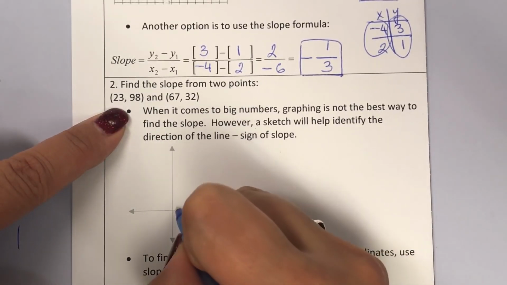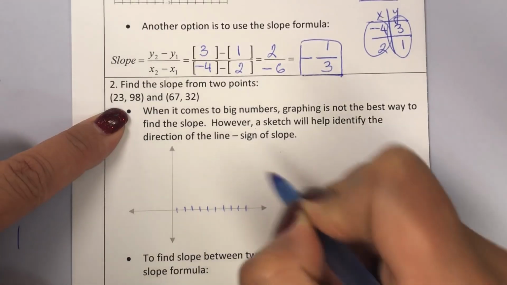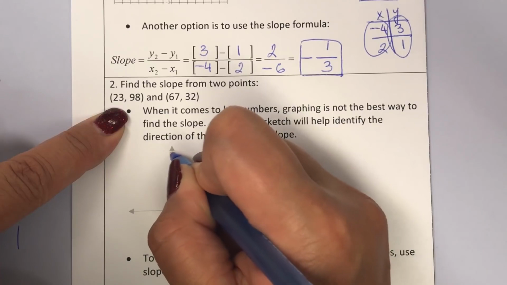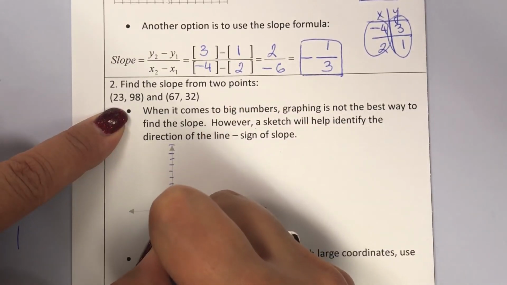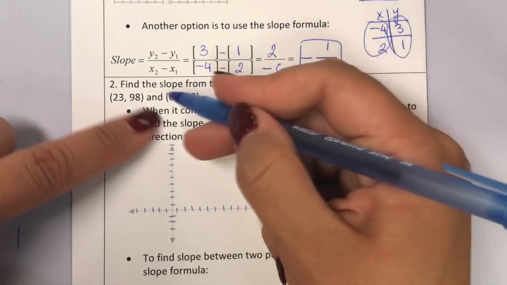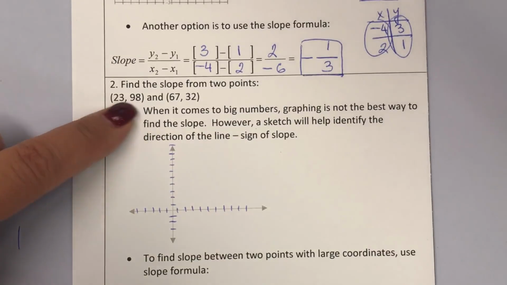So I'll go again by 10. 10, 20, 30, 40, 50, 60, 70, 80, 90, 100. And on the x axis, 10, 20, 30, 40, 50, 60, 70, 80, 90, 100, and then there is no negative y, but I'll still put a few dashes there just for the sketch purposes.